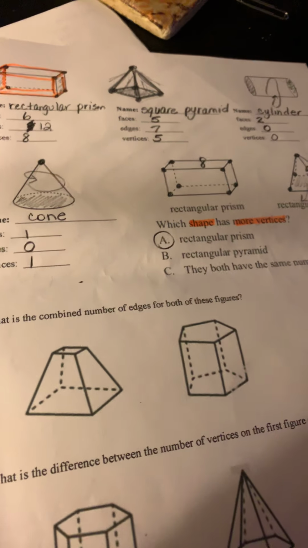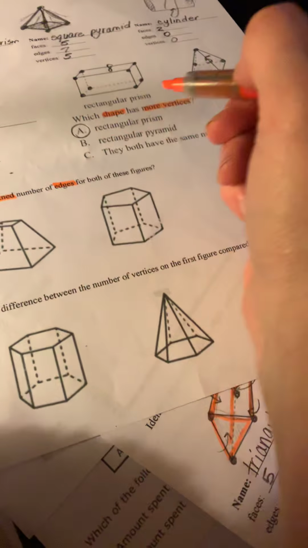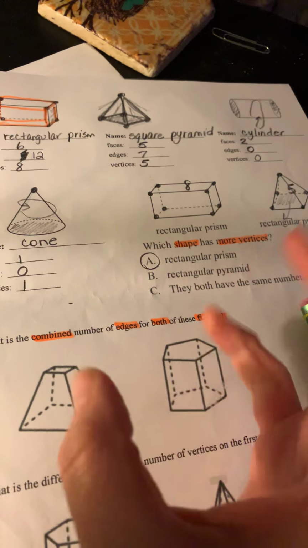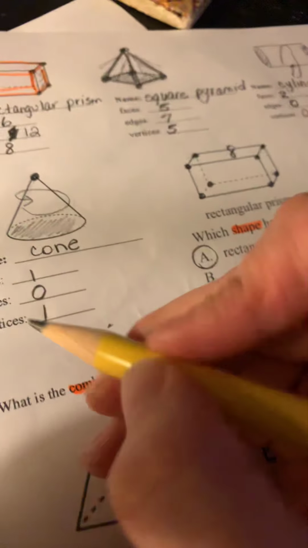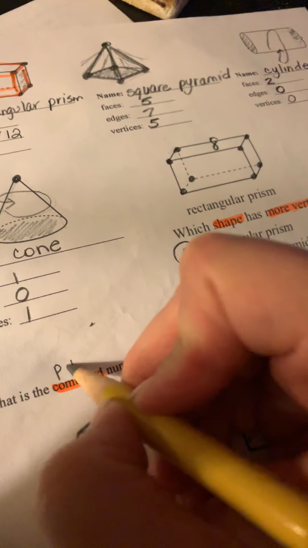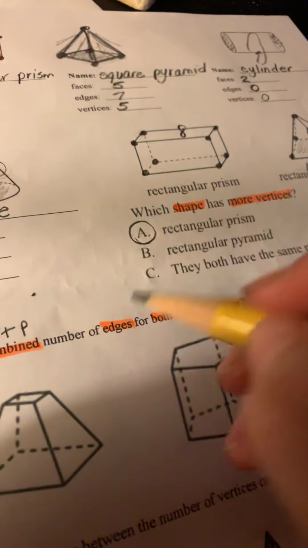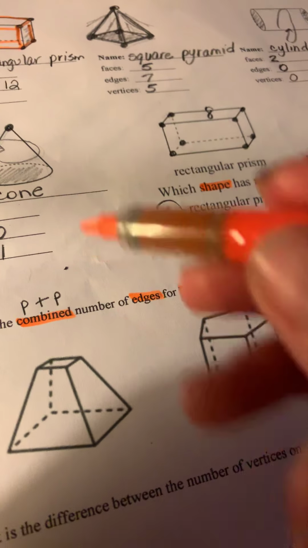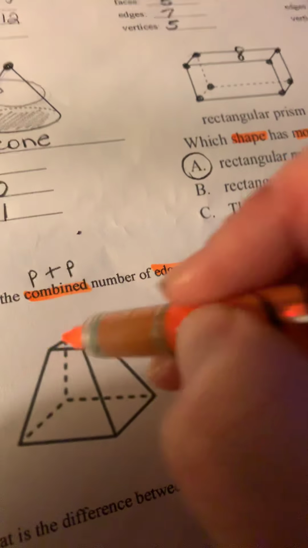All right, what are we looking for? Combined edges, both figures. All right, well, if you combine your fingers or combine hands, what are we doing? Yeah, we're putting them together. So it's like a part plus a part. Where are the edges, Karen? Yeah, they're the straight edges. So let's count. Here we go.